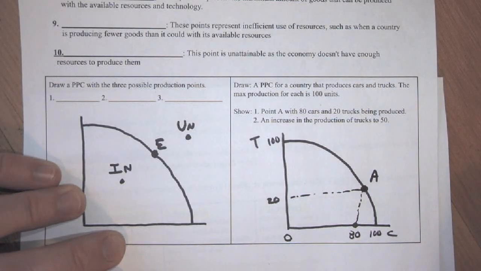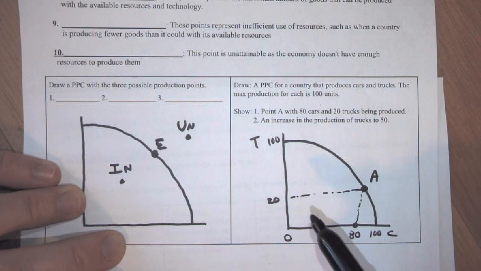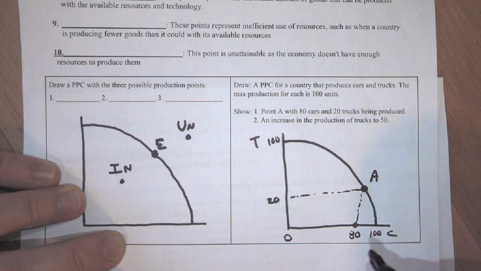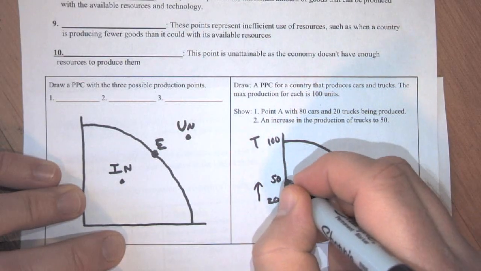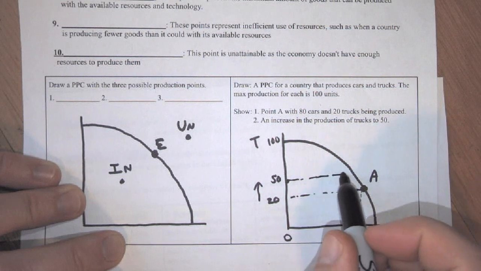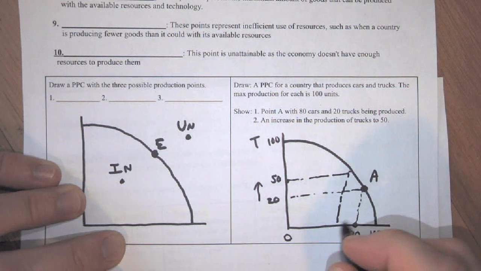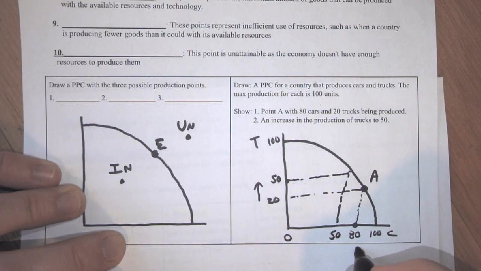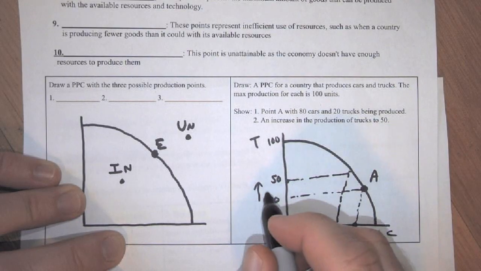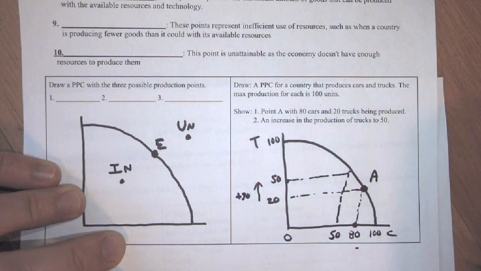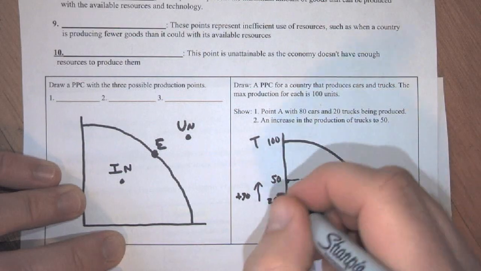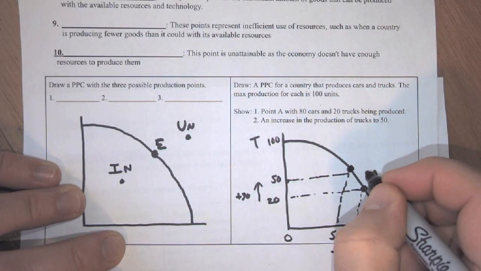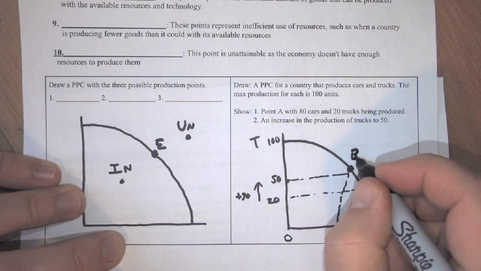Now, in our economy, what if we decide that we want more trucks, like the state of Texas? People drive lots of trucks. Well, to increase the amount of trucks we have up to 50, we would go over and down. So now we can see that in order to get 30 more trucks, plus 30, we're going to have to lose 30 cars. And now we've moved on the curve to a production of point B.